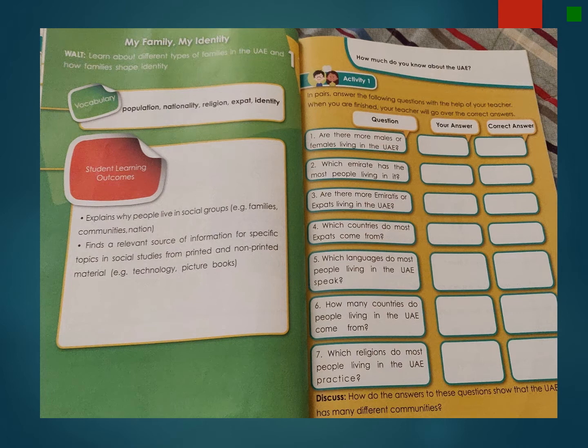Identity. Identity means the features or the facts of being who you are. Features or facts of being who you are is called identity. So in this lesson, we will explain why people live in social groups. We know social groups means a group of people, like families, communities, nation.